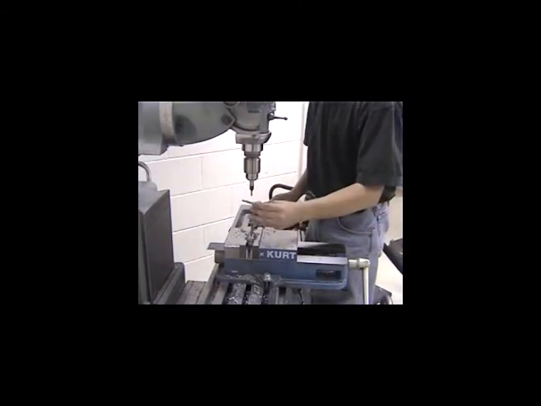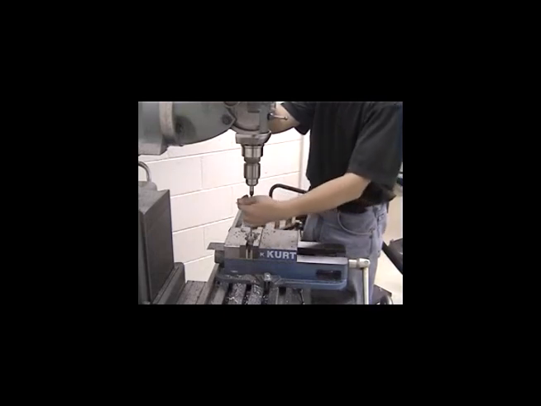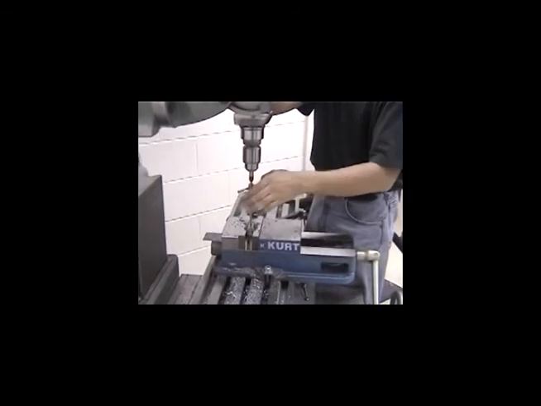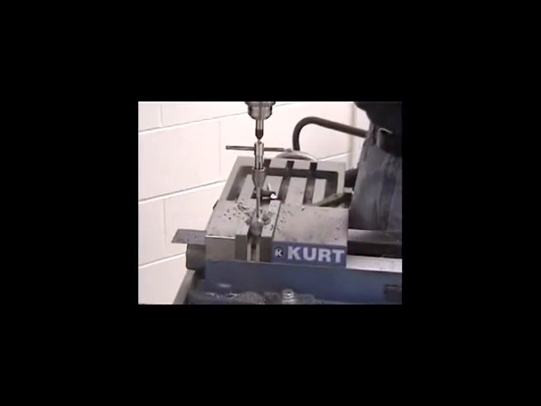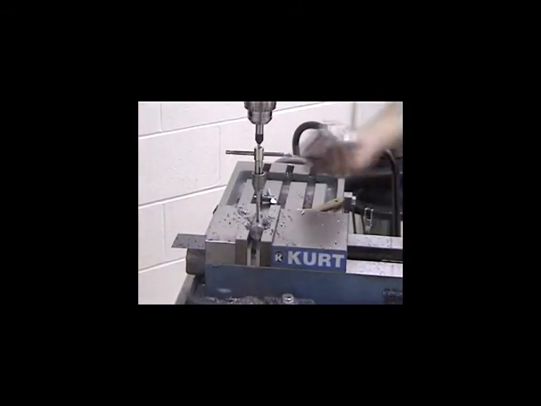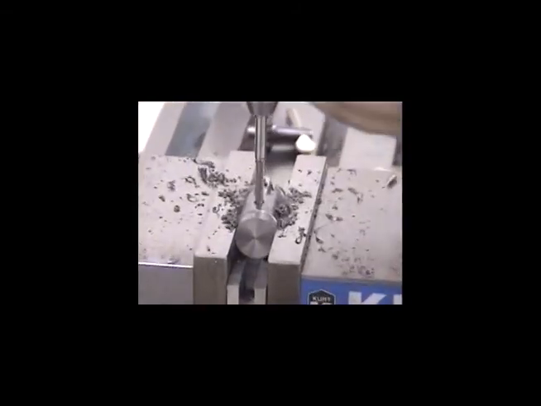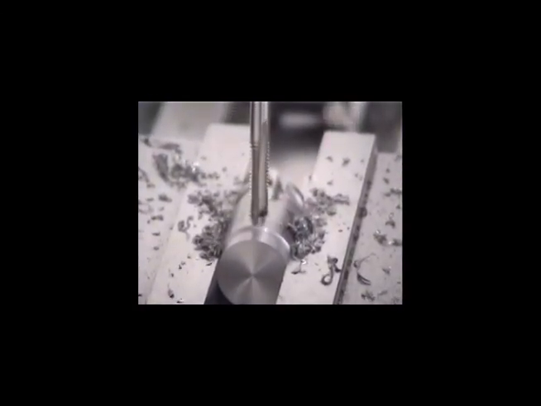Lower and lock the quill and use the tap guide to apply a small amount of pressure on the tap. Then screw the tap into the part. You should use a small amount of tapping fluid to help the tap turn easily. As the tap enters the part, be sure to keep the tap guide in contact with the tap to keep everything square.